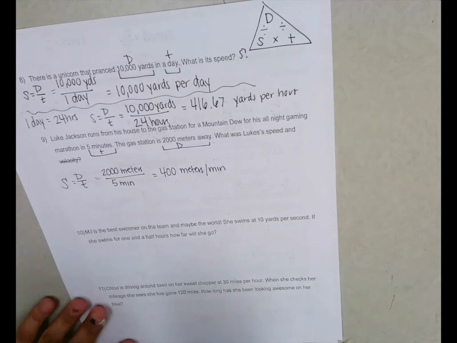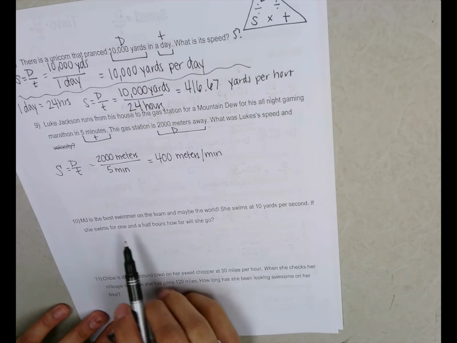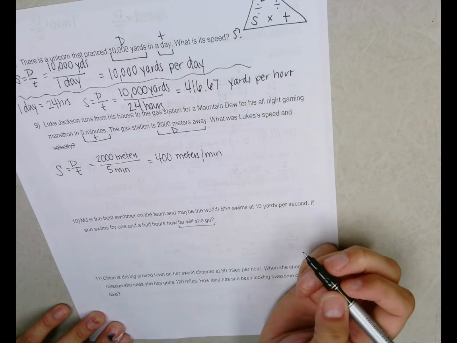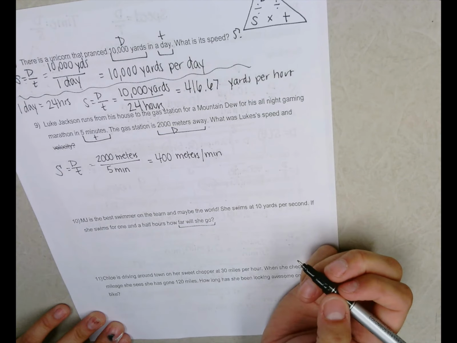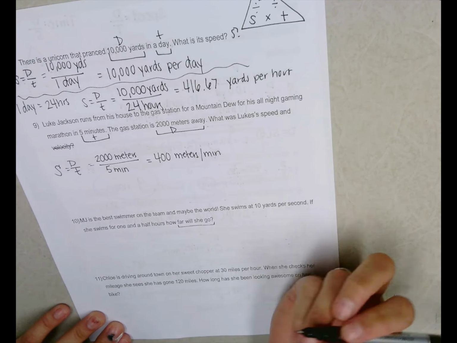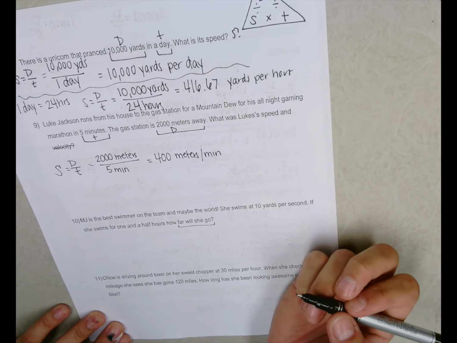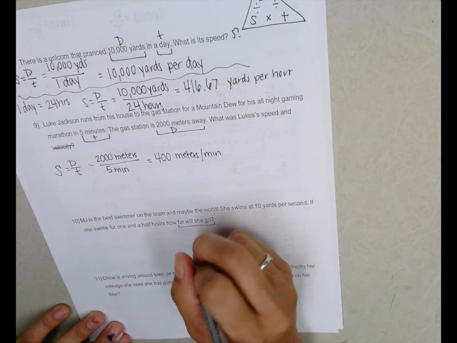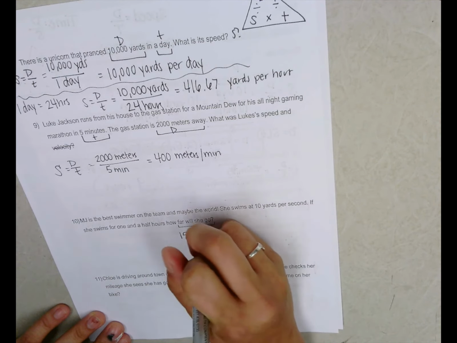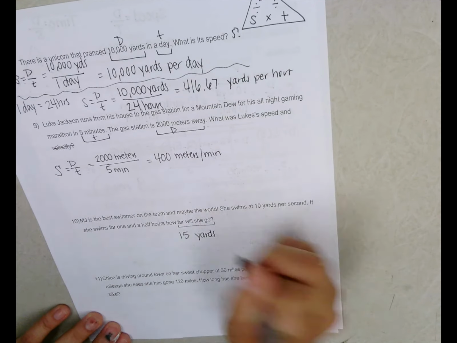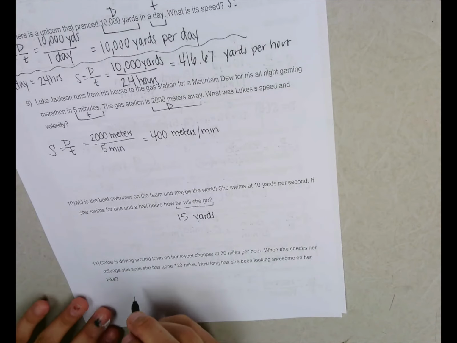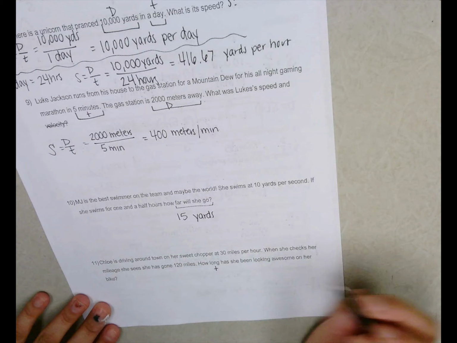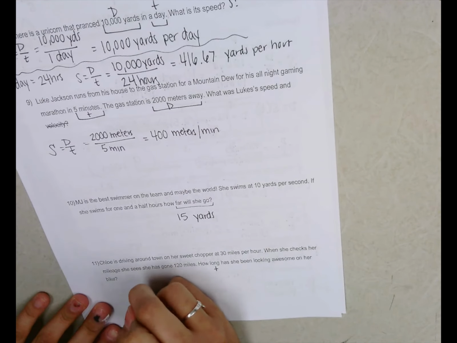Okay? Now, number 10's correct answer, it's asking you how far is she going to go. So I'm asking you, what is her distance? Her distance would be 15 yards is the correct answer. Number 11 is asking how long has she been looking, so what is the time? And the correct answer is 4 hours.